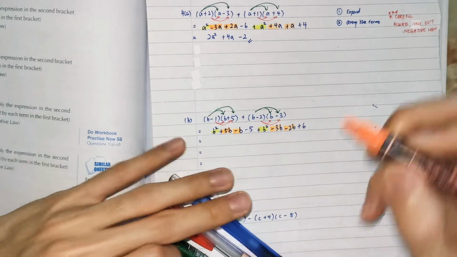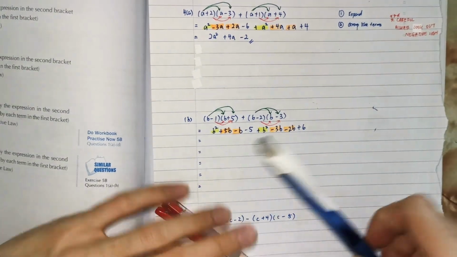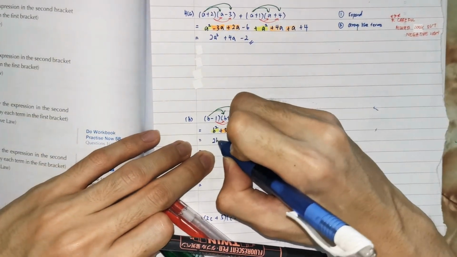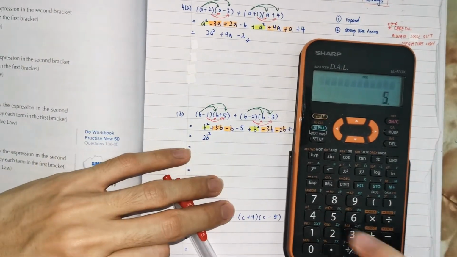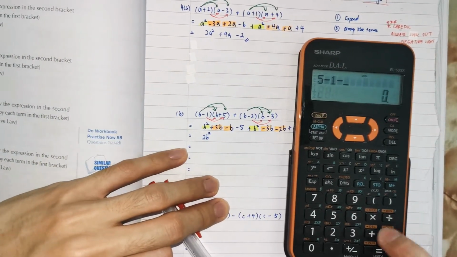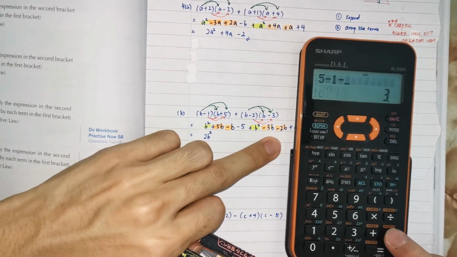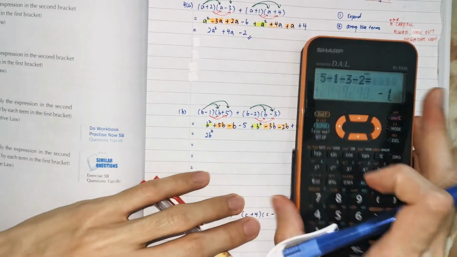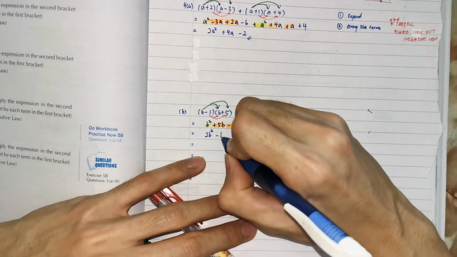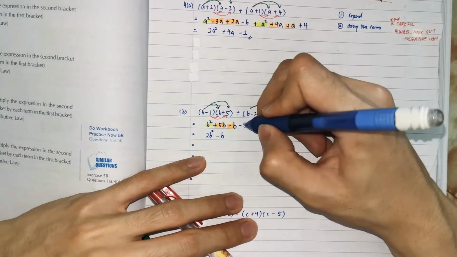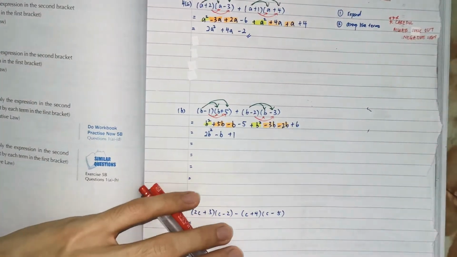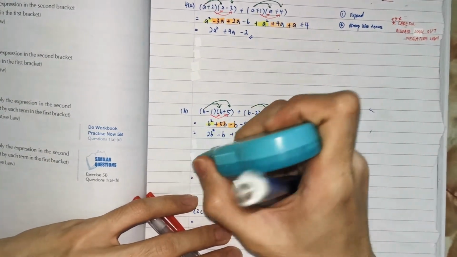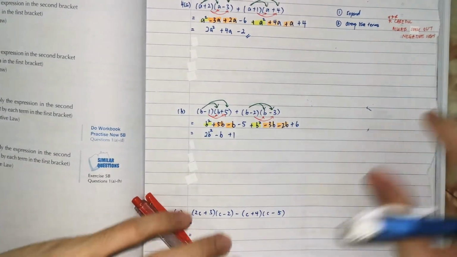Always take note of the sign in front. So b square plus b square is 2b square. Then 5b minus b, so 5 minus 1, minus 3, minus 2, is minus 1, so minus b. Then minus 5 plus 6 is plus 1. So this is it. It's not that hard. I believe all of you can do it. No problem.